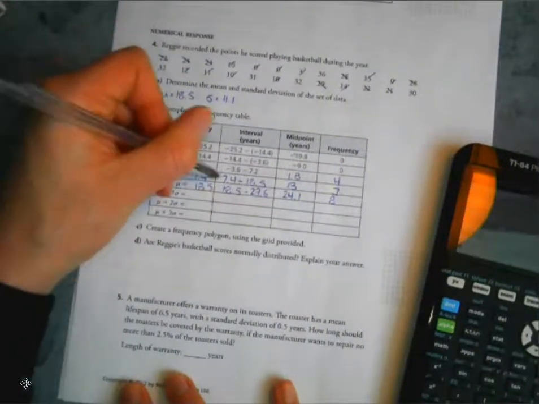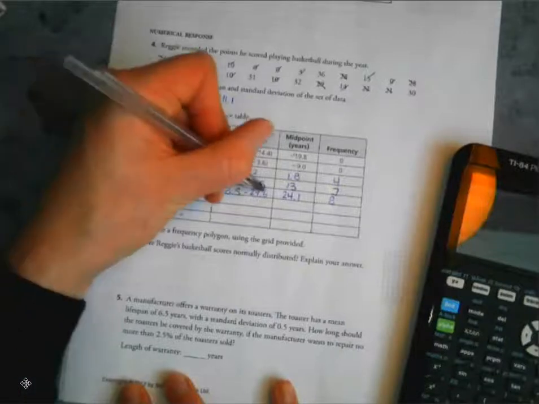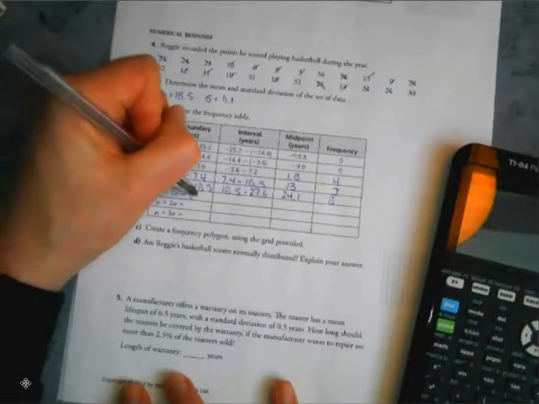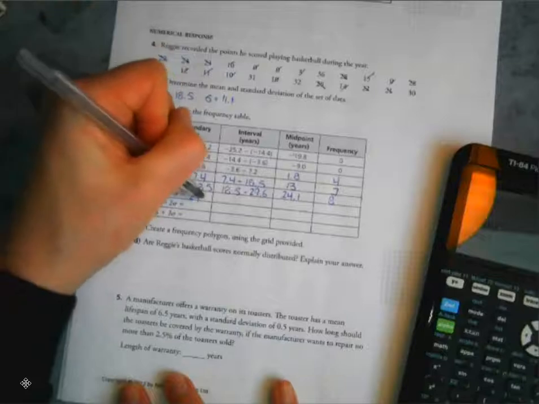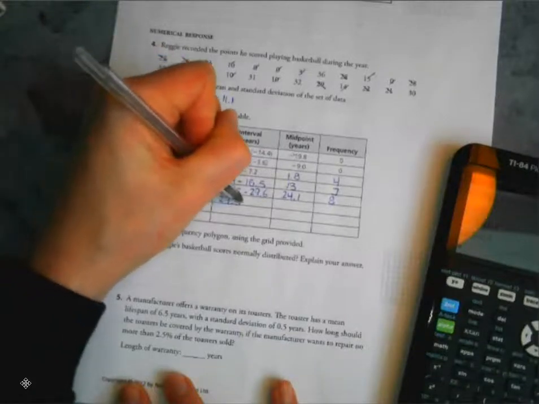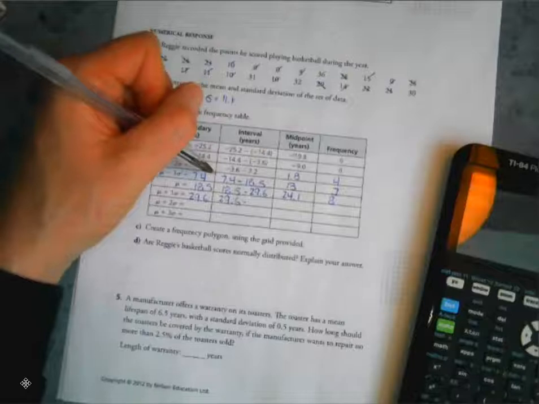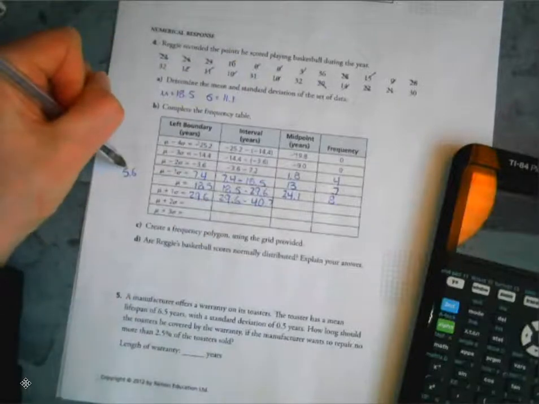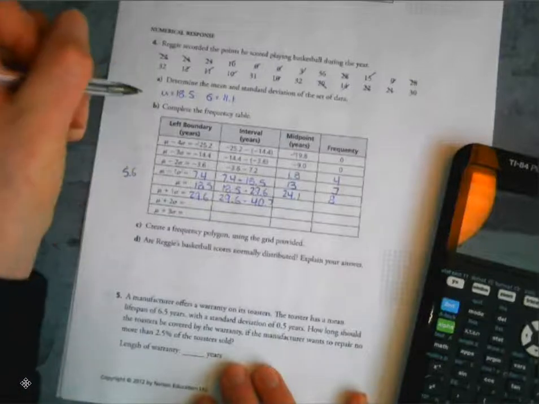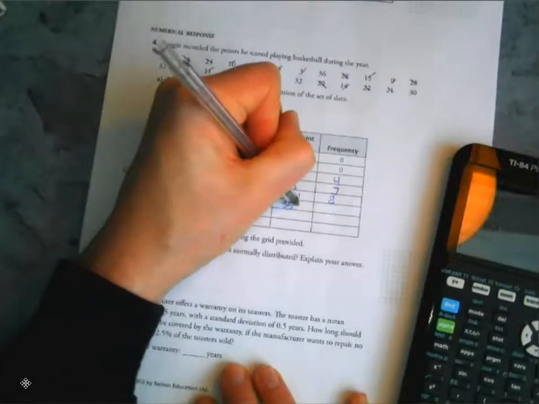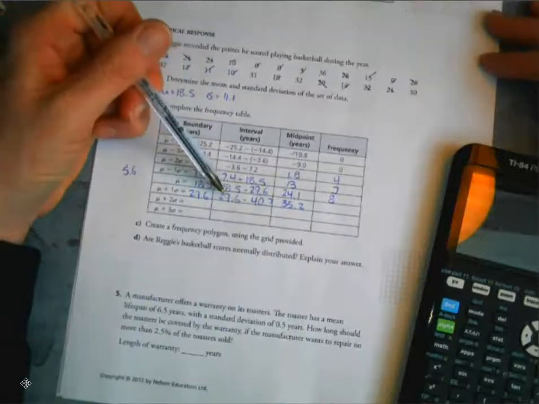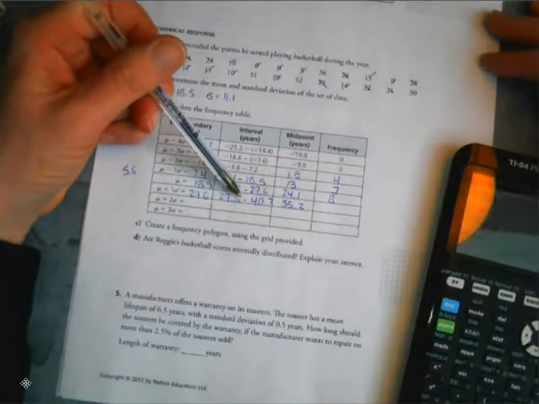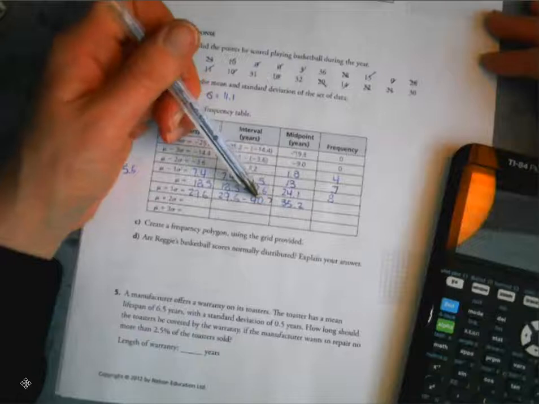Then the next one would be mu plus 1 standard deviation. So basically we're going to have that 29.6, right, 18.5 plus 11.1. That'll be the bottom end of our range. And then we're going up to the 2 standard deviations, so 29.6 plus 11.1 gives us 40.7. And halfway between there, 29.6 plus 5.6 is going to be 35.2, our midpoint.